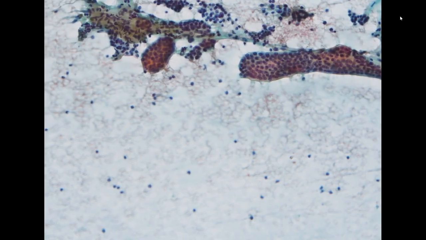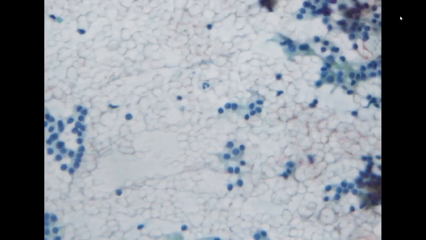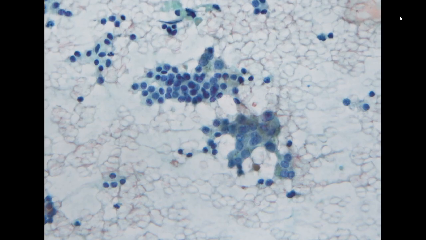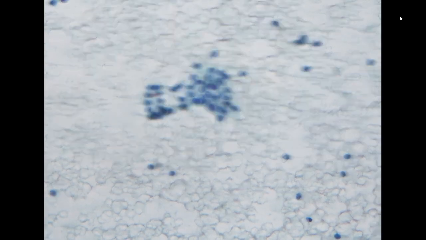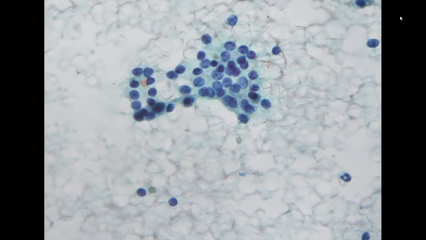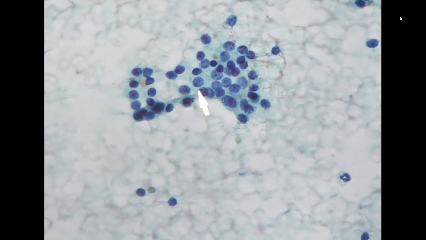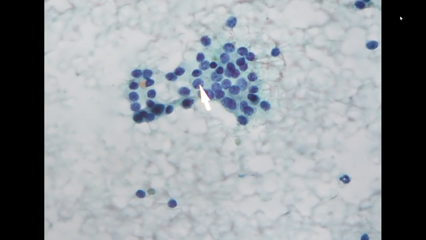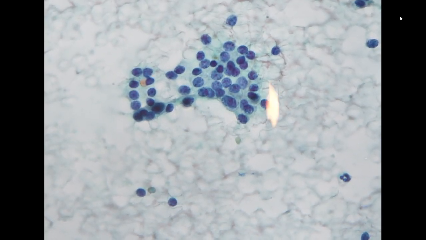But for the papillary pattern, we still need to go to high power to check if the nuclear features are typical for papillary thyroid carcinoma. In this specimen, all these cellular components have very bland looking, rounded nuclei with discernible granularity of the chromatin. So these are all benign follicular cells.